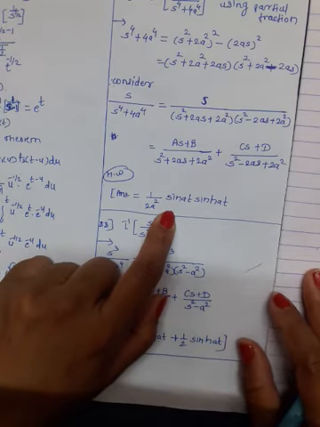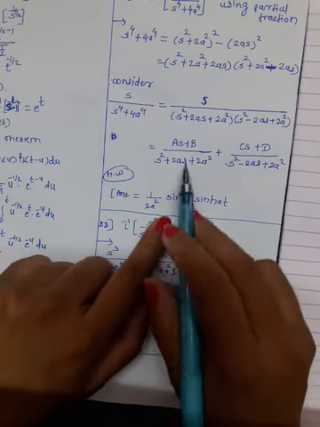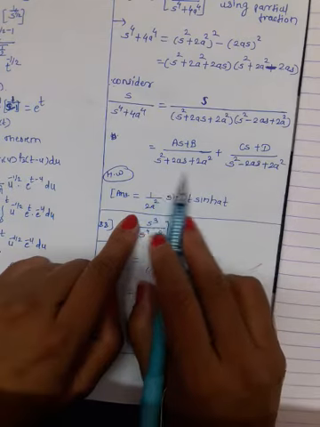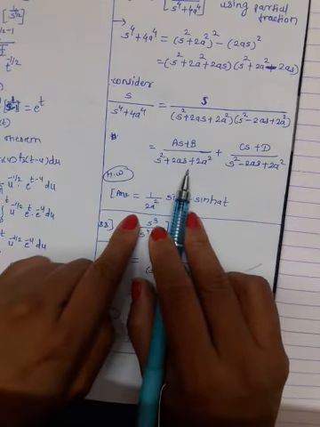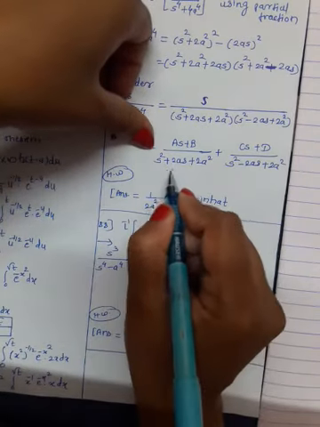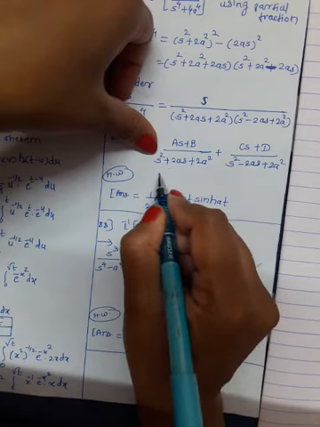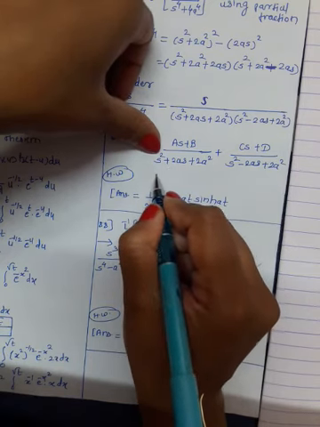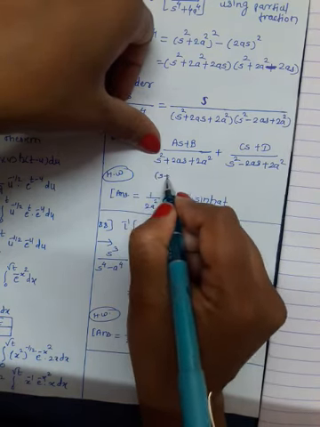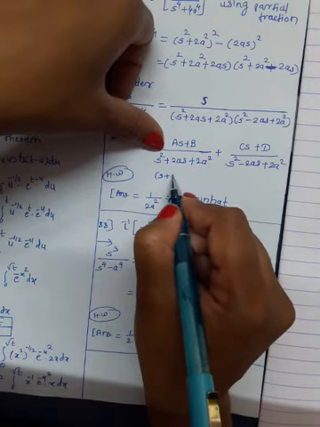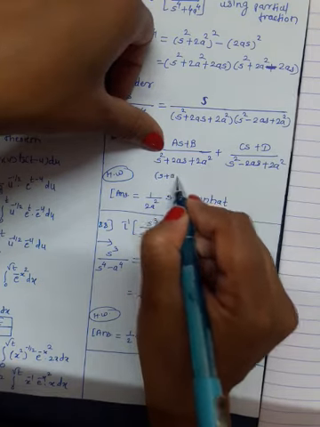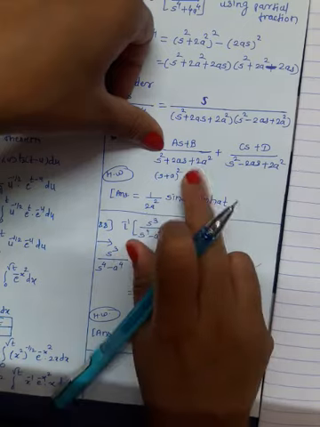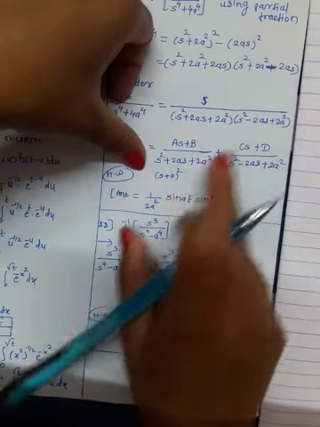Okay, after finding out the ABCD values, you have to adjust this denominator into a square plus, a plus b bracket square, that is s plus a bracket square, this term after finding out the ABCD values.